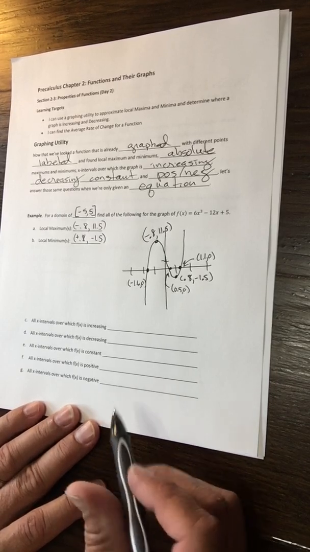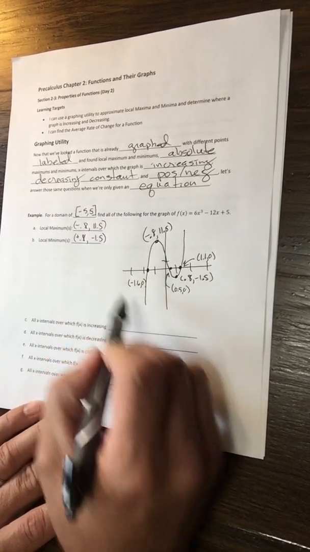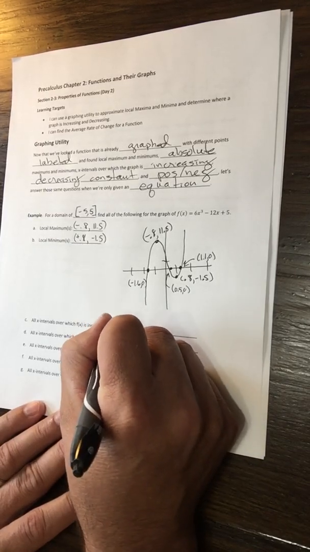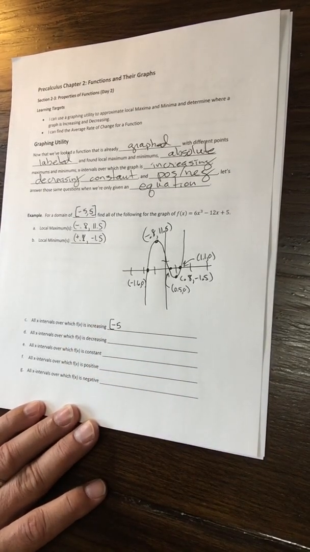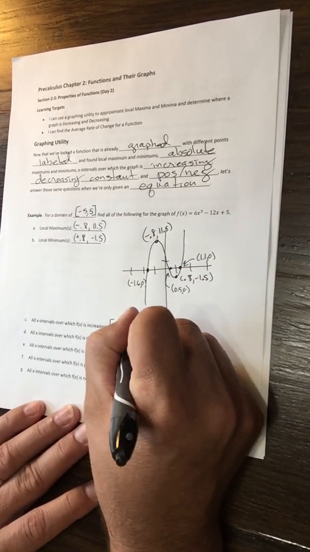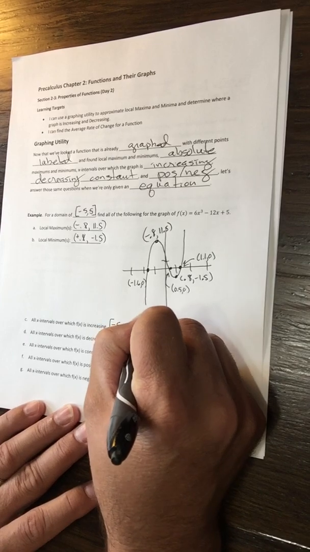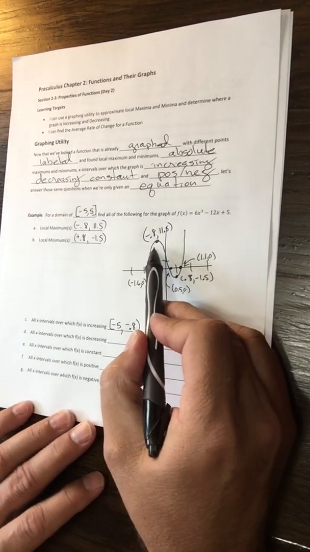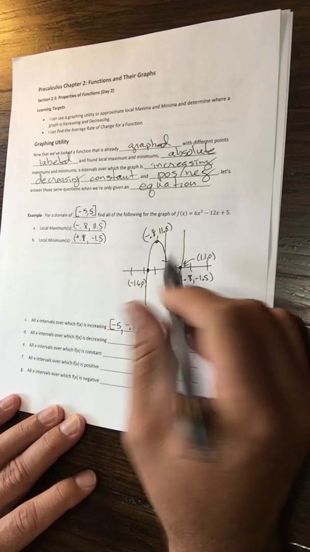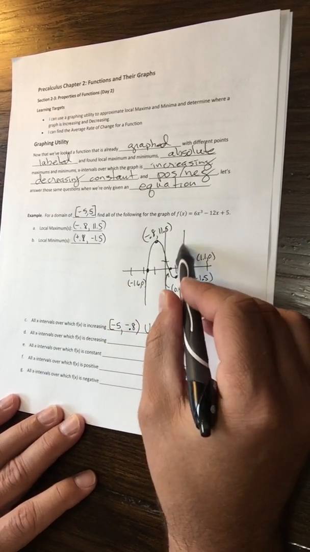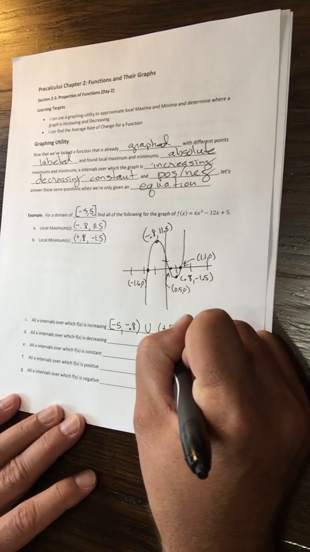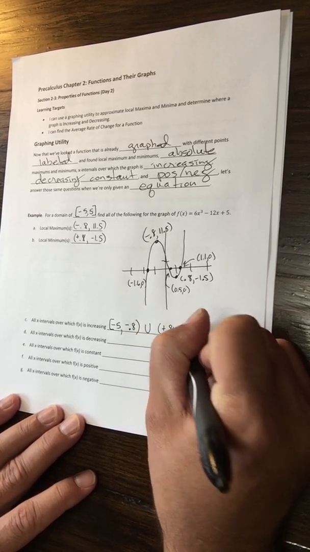Where is it increasing? Well, it would start at -5 because it's increasing all the way here. So we're going to say -5, and I'll put a bracket around that because there is a point at -5 and it is increasing. All the way up to this maximum, that's -0.8. Then I'm going to put parentheses there because at -0.8, it's not still increasing. It's kind of at a plateau. Then I'll put a union symbol, and we'll skip over all this to where it's increasing again. And it goes from +0.8 up to +5.